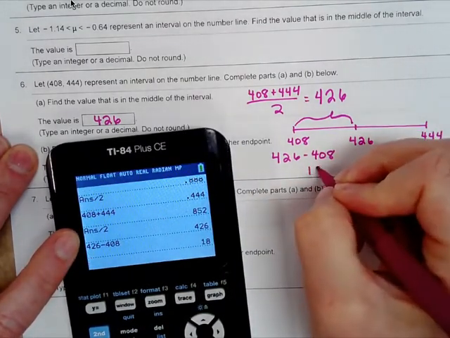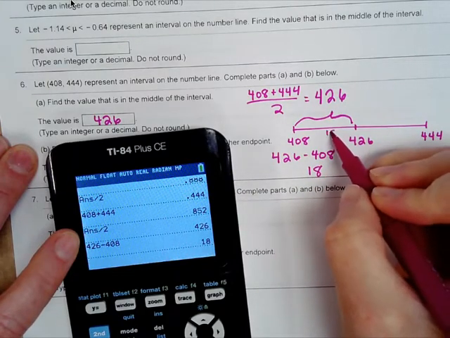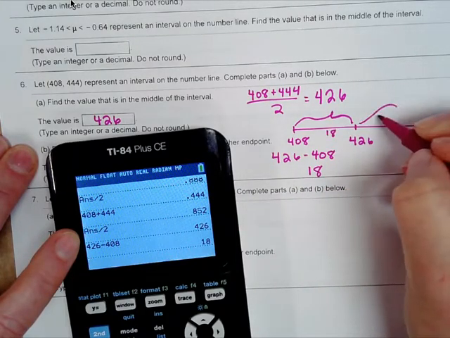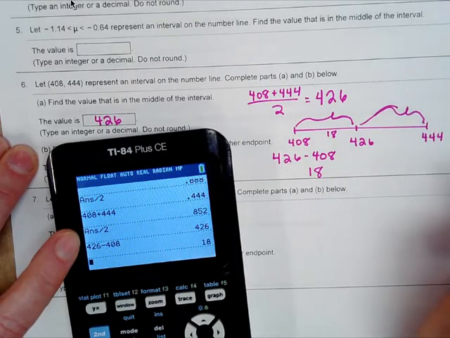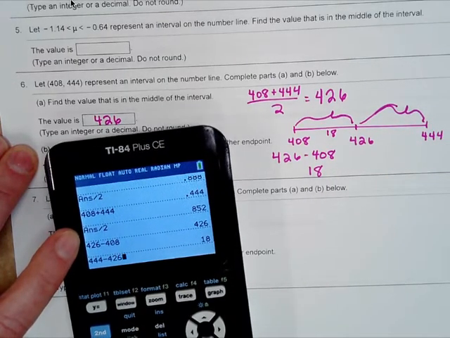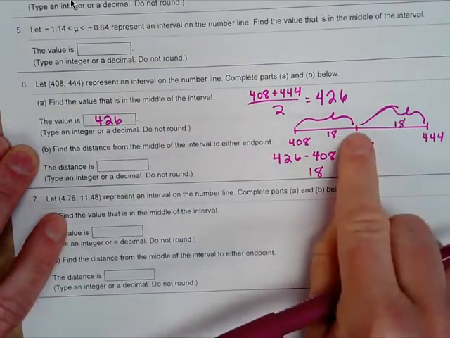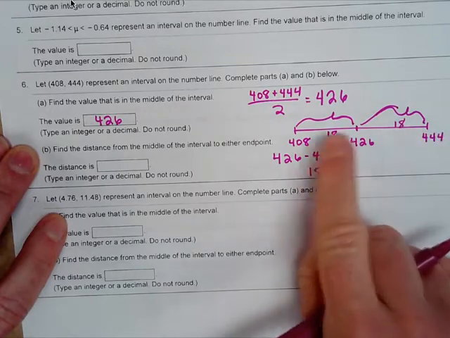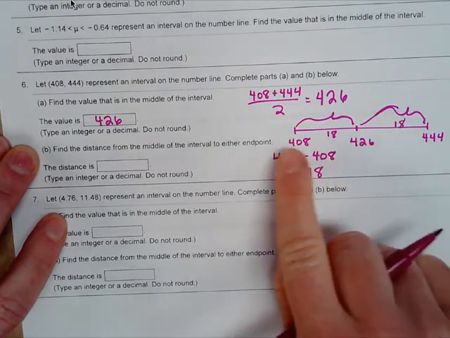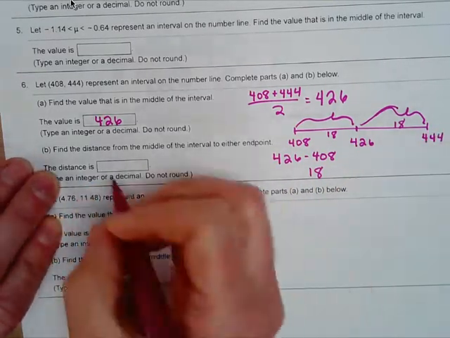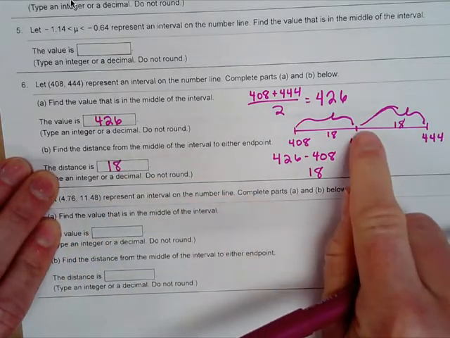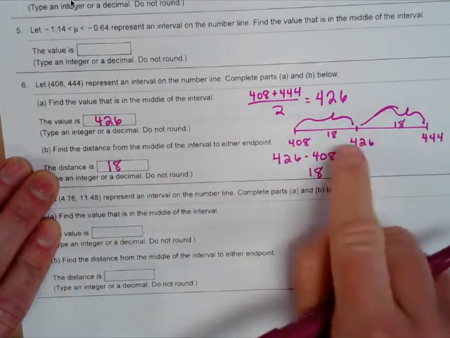It's 18. So if this is 18, what would this be? Well, right there, 444 minus 426. It should be the same thing, right? If this is the middle, this is halfway in between. Halfway is 18, all the way is 36. So the distance from the middle to either endpoint is 18.